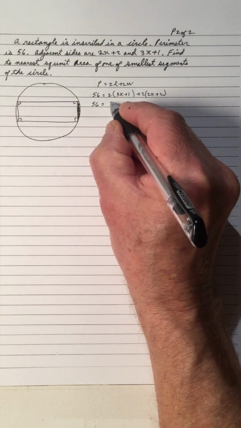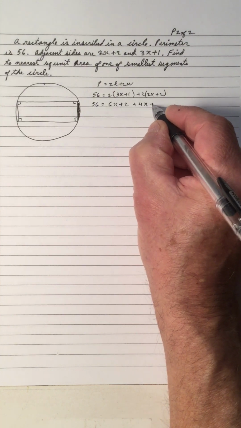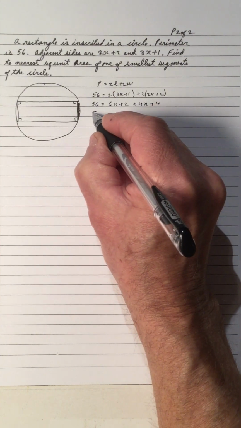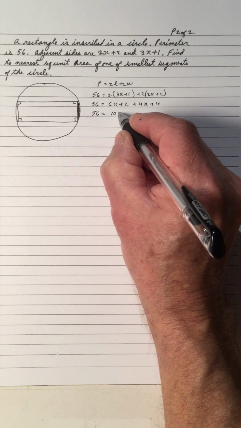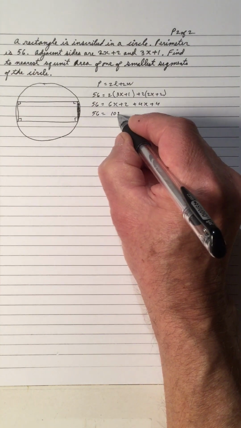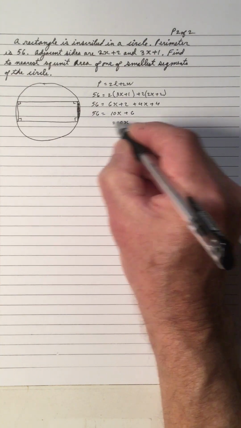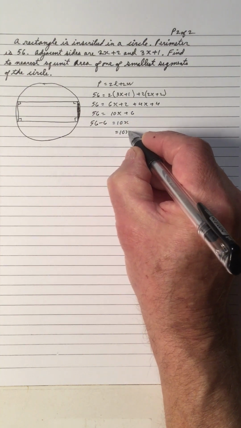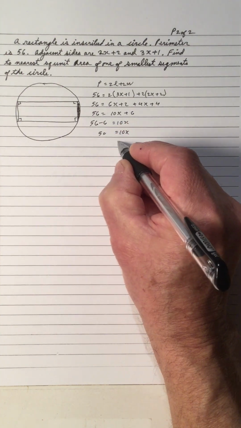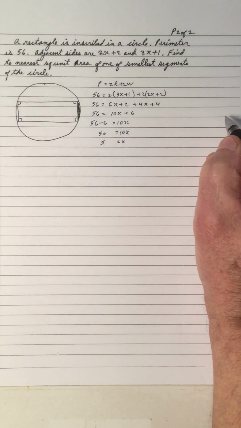And we'll see. 6x plus 2, 4x plus 4. 56 is, that works out to be 6x, 4x adds up to 10x. 2 plus 4 is 6. So 10x is 56 minus 6. 10x is 50. Divide by 10, and x is 5.